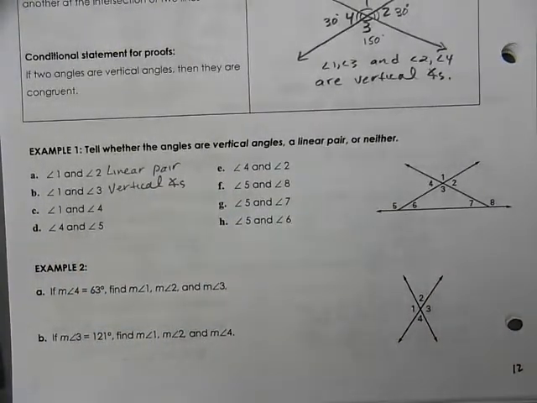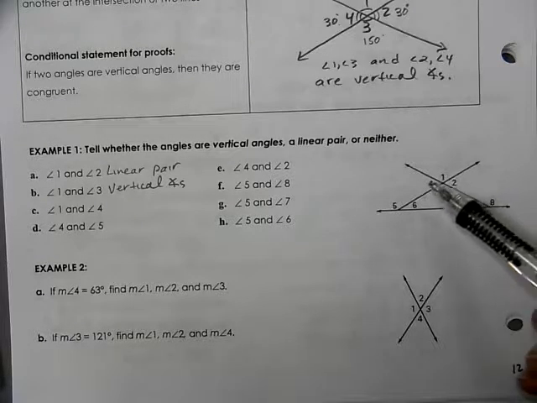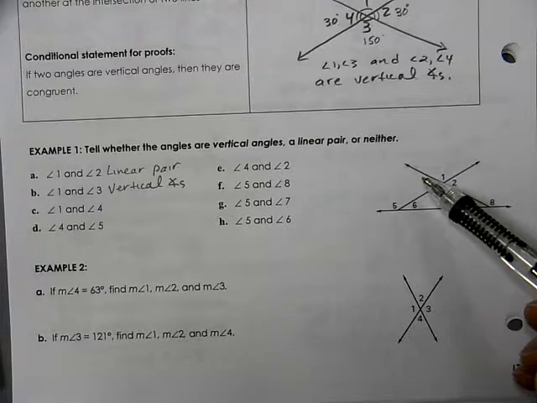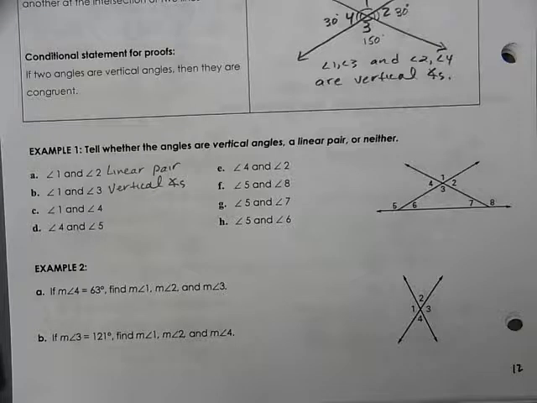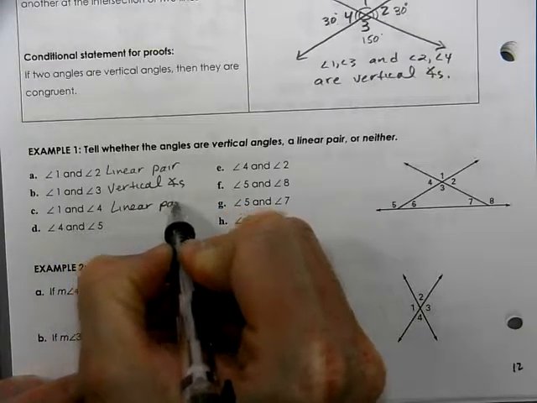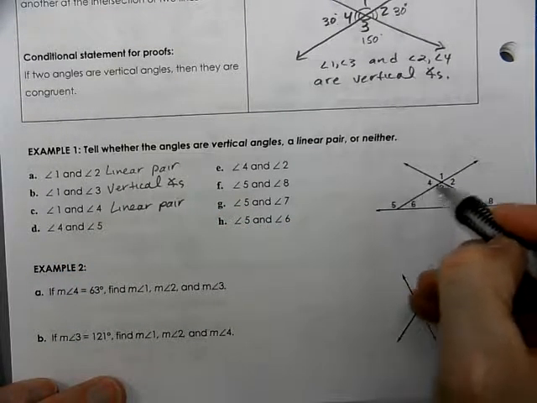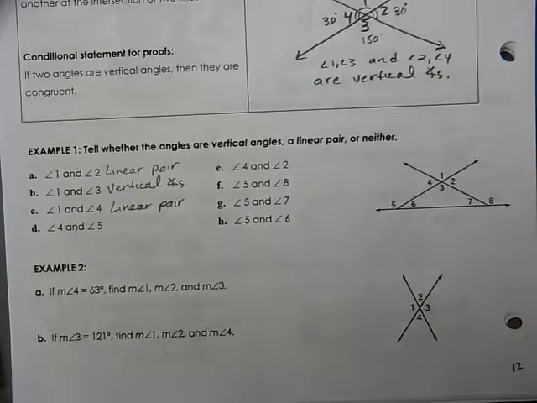So they're vertical angles. 1 and 4. What type of angles do you think those are? That's a linear pair. Those two angles put together are making this straight line.